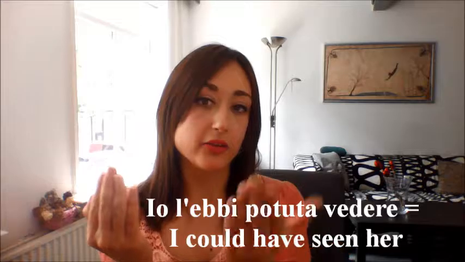Actually, these last two rules with the verbi modali are always the same with this kind of tenses. So it's the same rules that you have also with the passato prossimo. And so if you find them there, then you will always find them whenever you have a tempo composto. All those rules that I explained in the tutorial so far, you always find them with this kind of tenses, the tempi composti.